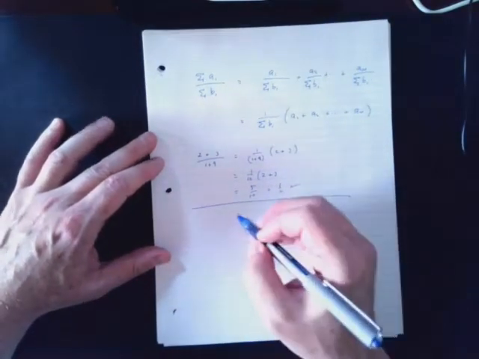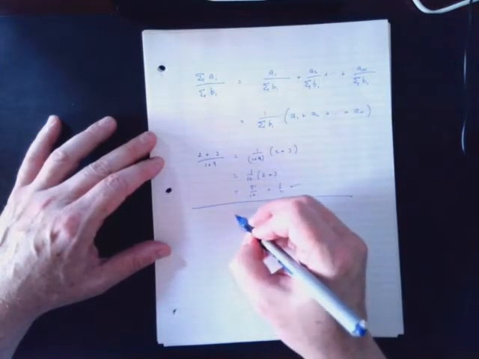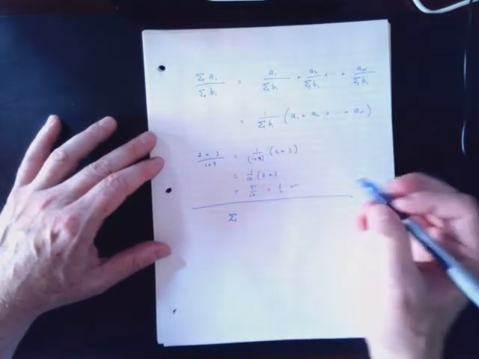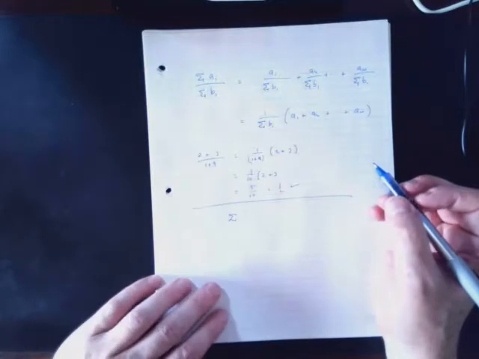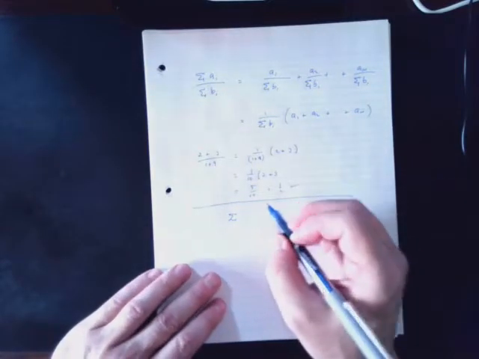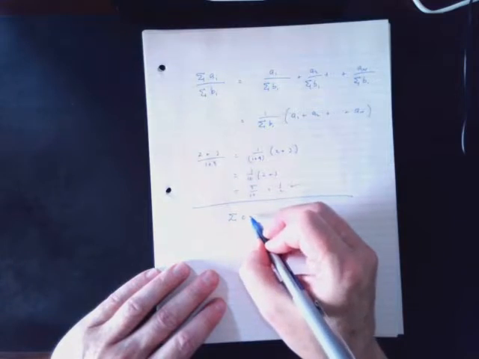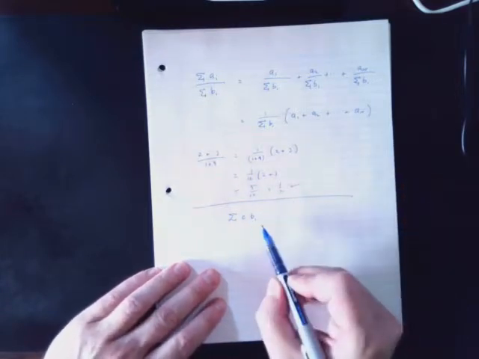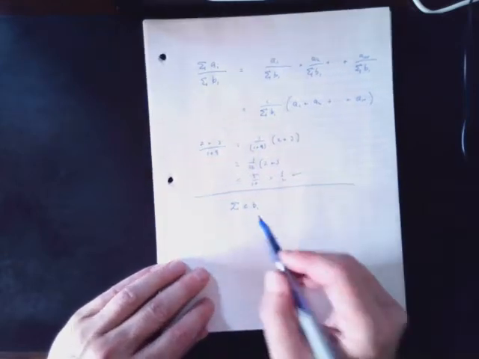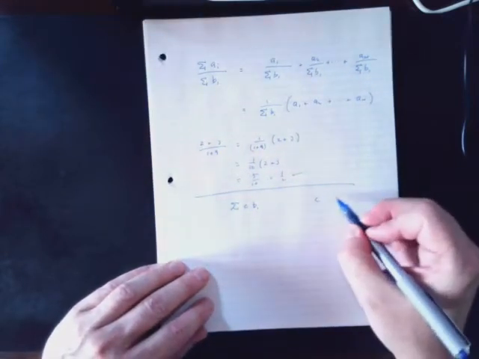Now, another thing that we should look at with summation signs is when you can take something outside the summation sign. So let's say we've got c times b subscript i, and c is a constant.